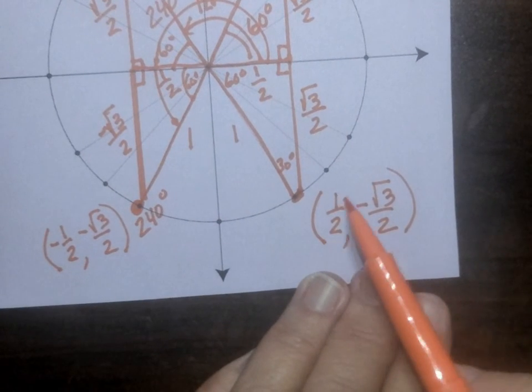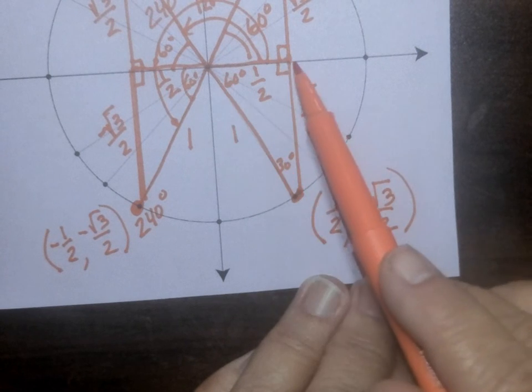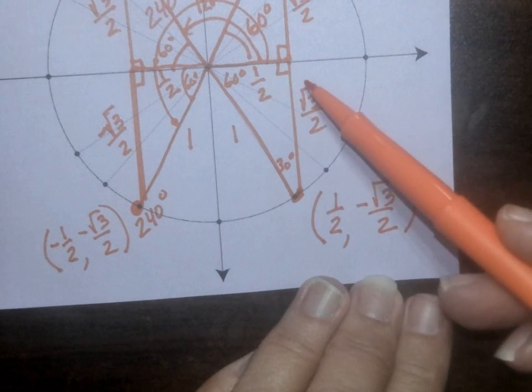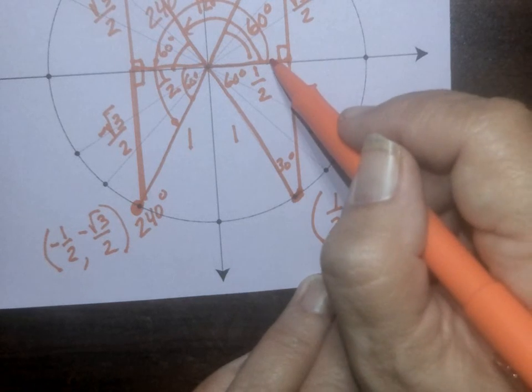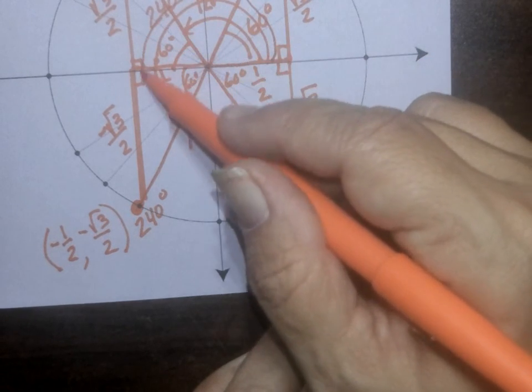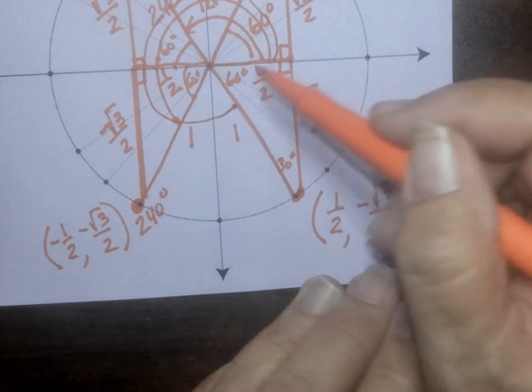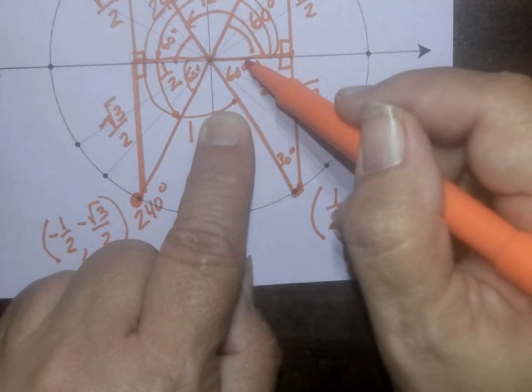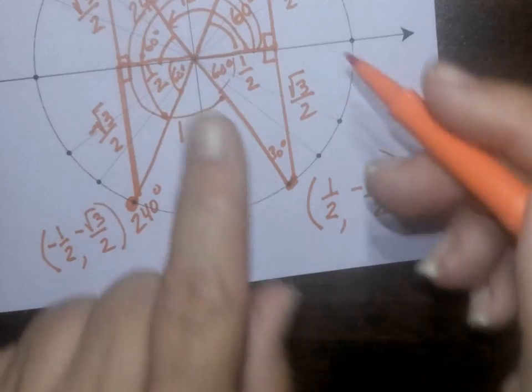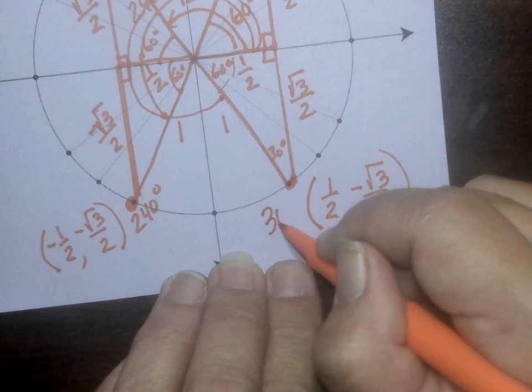All right, for your ordered pairs, you should have positive 1/2 for the x, negative square root of 3 over 2 for the y, and then how many degrees around is this? It's 300, right? Because it's 360 less this 60-degree angle. So this is at 300 degrees.